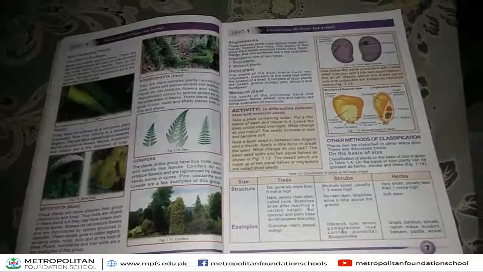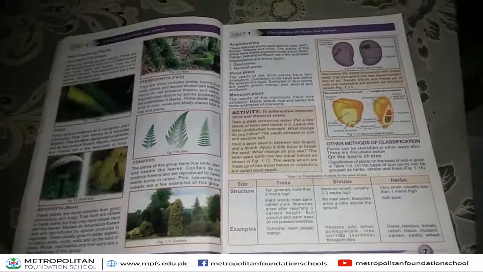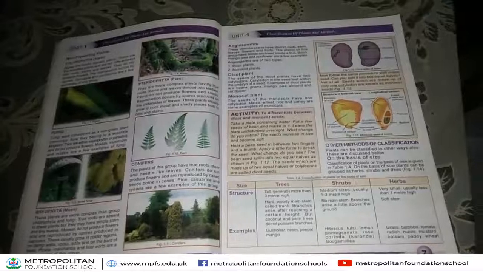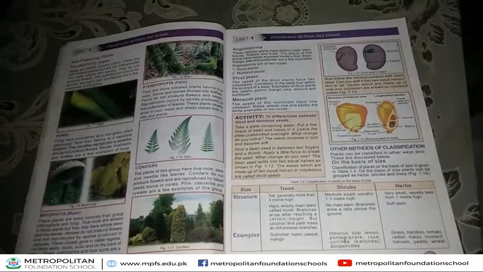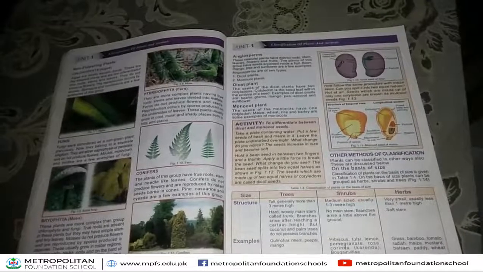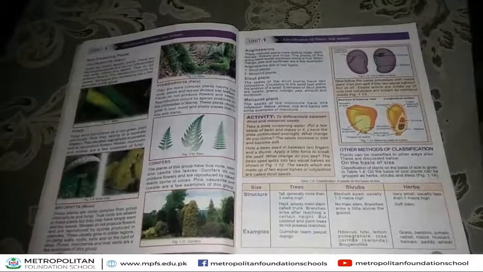That's why di means two, cot means cotyledon. They have two cotyledons, that's why they are called dicot plants. Examples of dicot plants: gram, mango, pea, almond, sunflower.